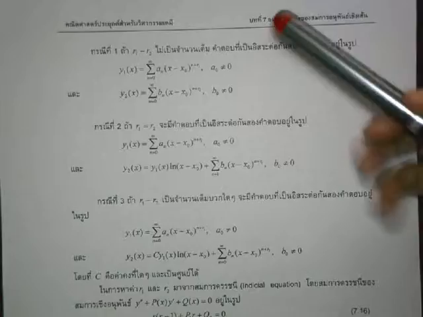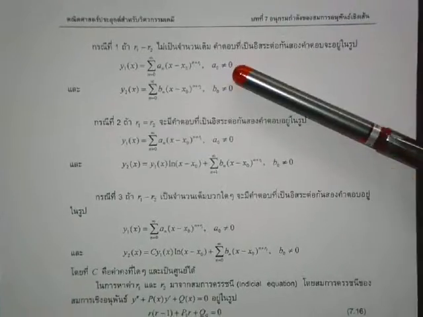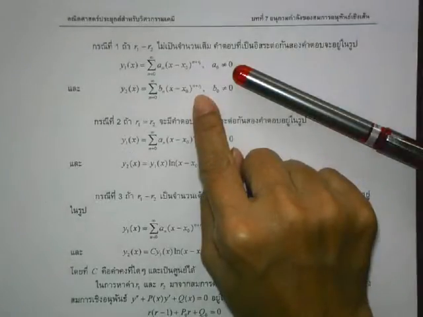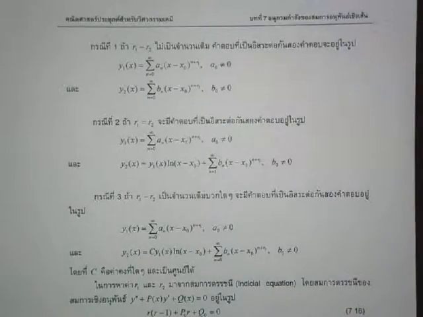The first one is going to be in the form of the summation of an times (x minus x0) to the power of n plus r1. And the second one is going to be the summation of Cn times (x minus x0) to the power of n plus r2.